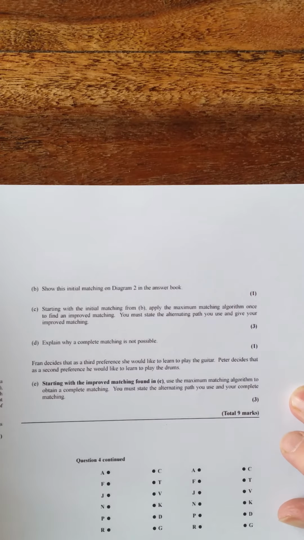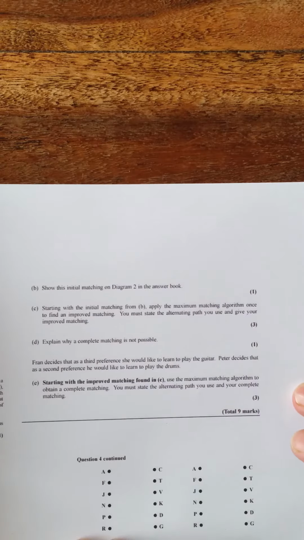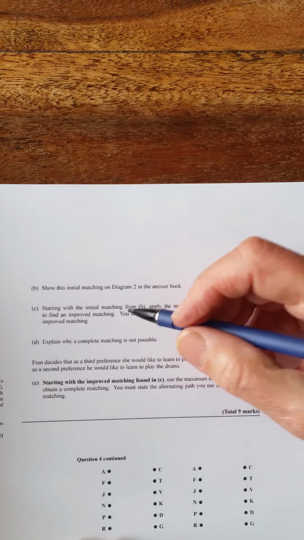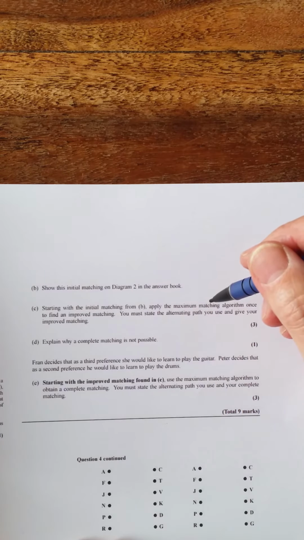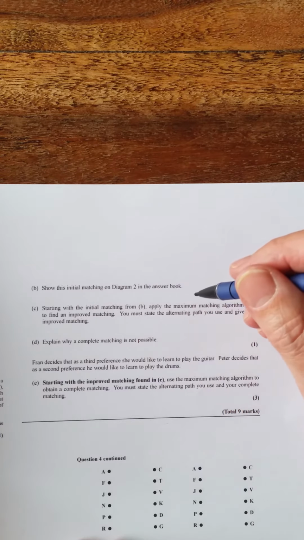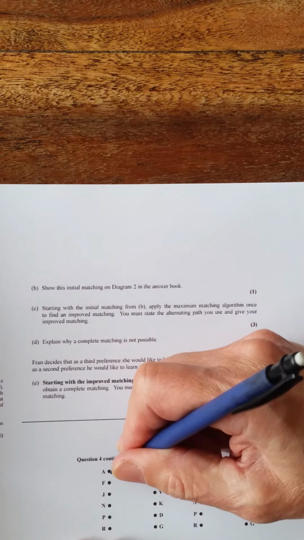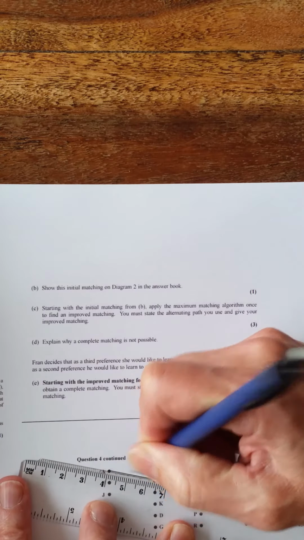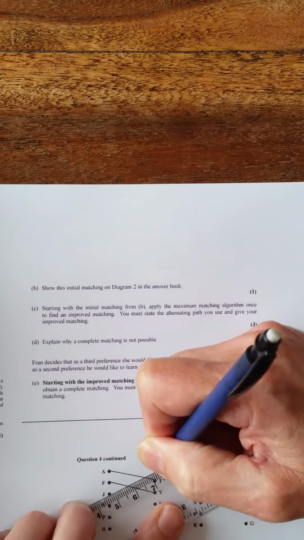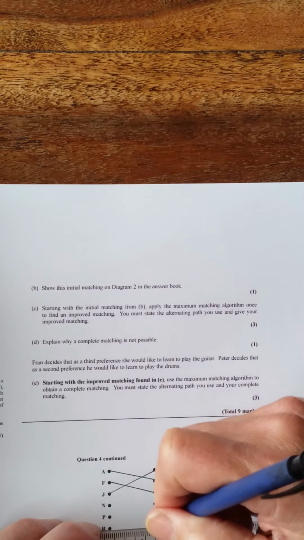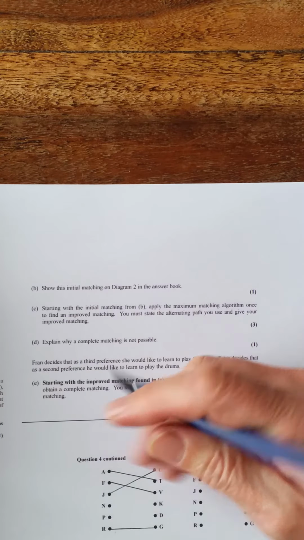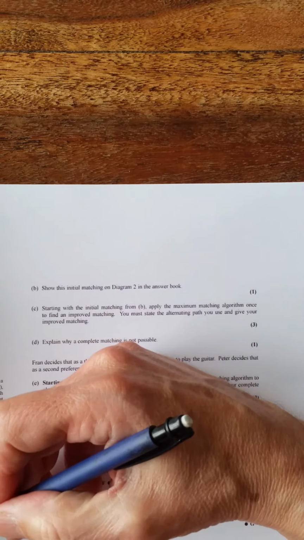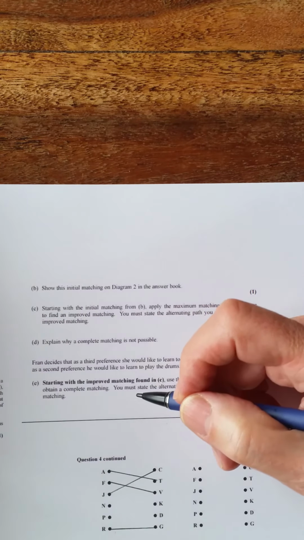Okay, let's move across to this part here. It says, starting with the initial matching from part B, apply the maximum matching algorithm once to find an improved matching. You must state the alternating path you use and give your improved matching. So let's have a look at this. What I'm going to do is transfer the bipartite graph from B onto here. The reason why I've transferred it over again is because this is the answer for 1 mark, so I don't want to change anything on there.